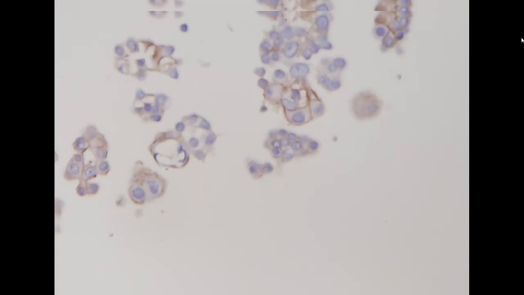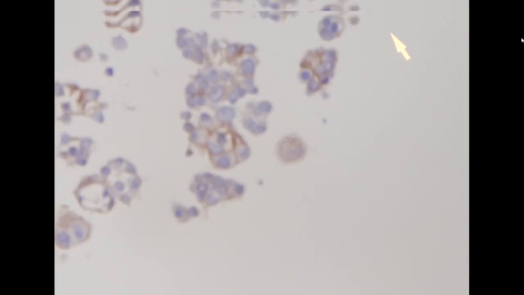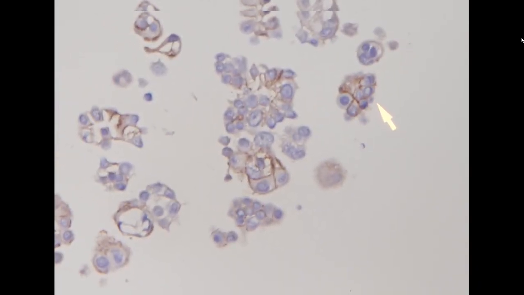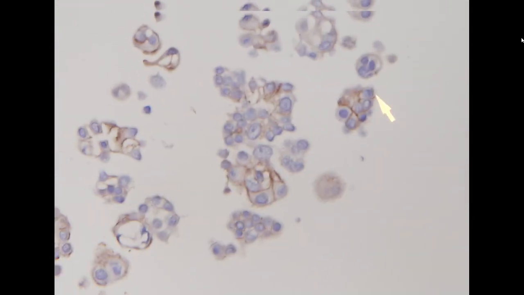For the HER2, we only see a faint, weak membranous pattern, and the membranous staining is not very confluent, in less than 10% of the cells. So we would call these HER2 1+, which is negative. So this is a luminal type, ER/PR positive, HER2 negative patient with pleural effusion metastasis.